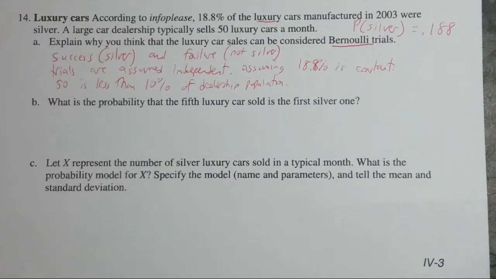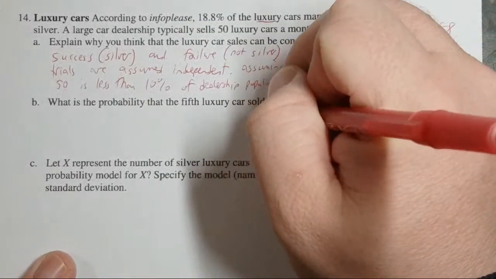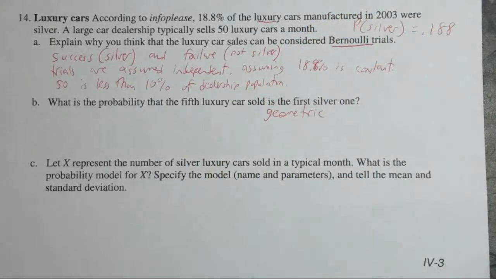Part B. What is the probability that the 5th luxury car sold is the first silver one? Part B is dealing with a geometric model, waiting for that first success. Now, since we're talking about getting that first success, you have to talk about the first 4 being failures. In this case, you have an 18.8% chance of success, a silver one being sold, and you have an 81.2% chance of it not being silver.